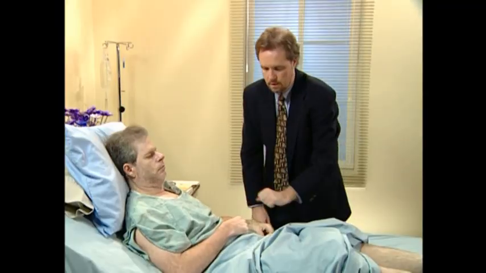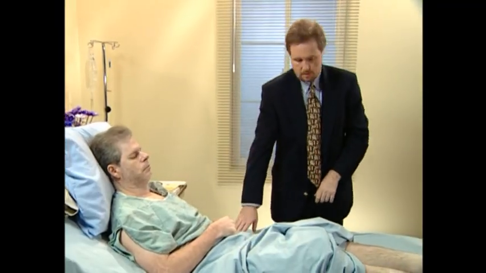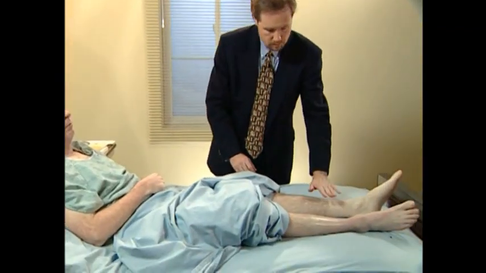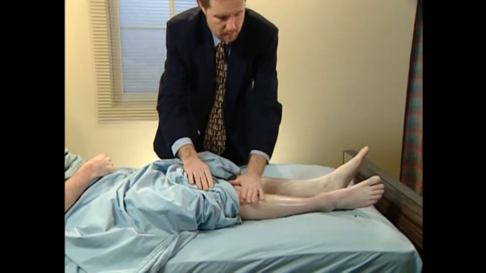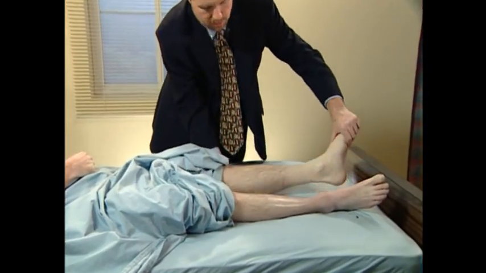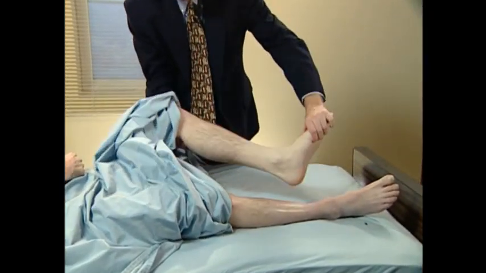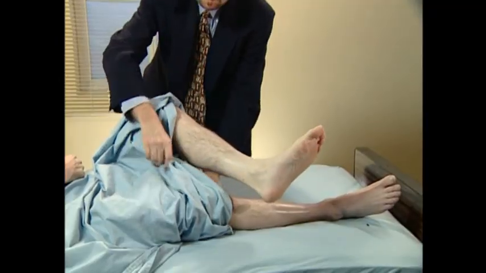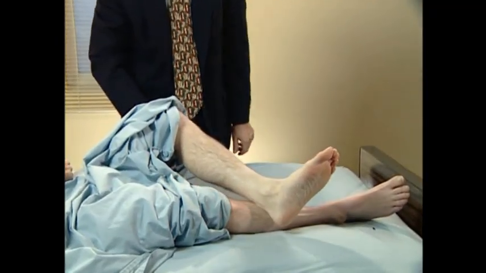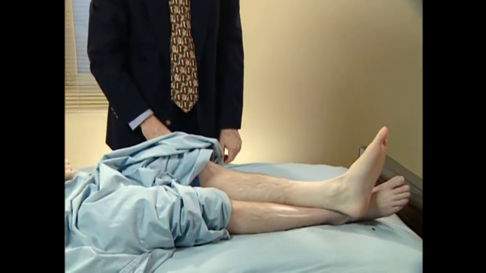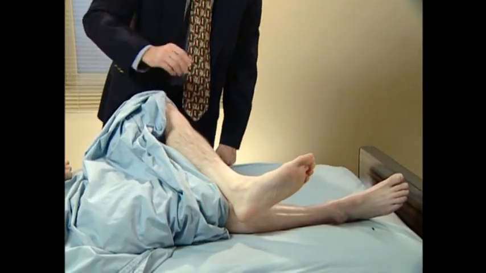Okay. Let's see what happens with the legs. All right? Okay. I'm going to take your right leg. I want you to put your heel on your knee and run it down your shin. Let's see what happens. Can you bend the knee? Put your heel right there. And run it all the way down your shin. And back up again. That's great. Now relax.